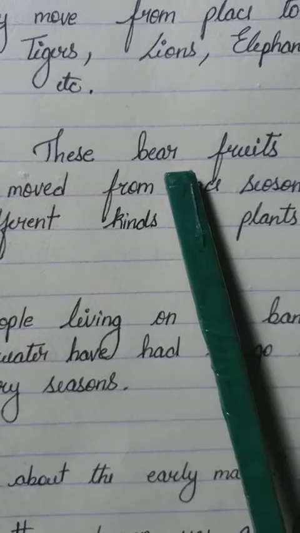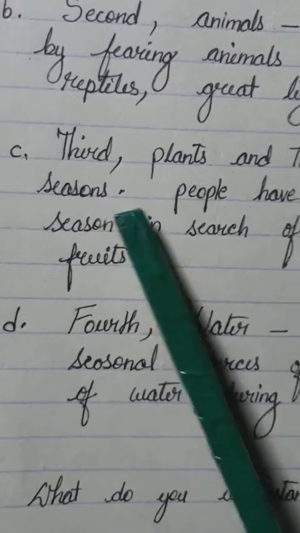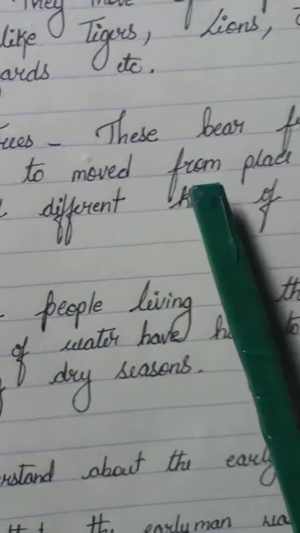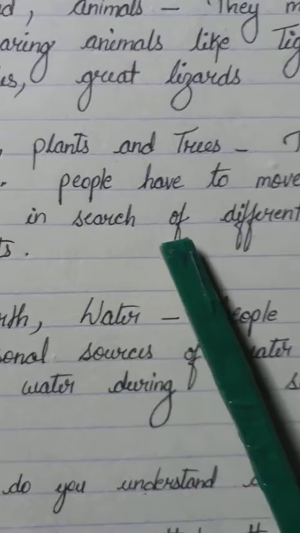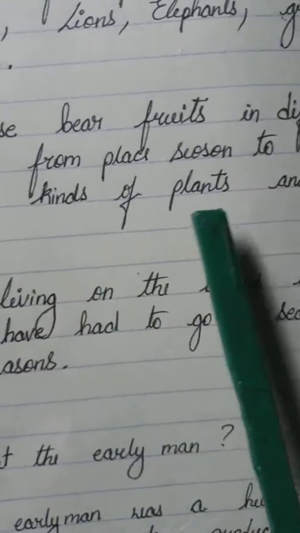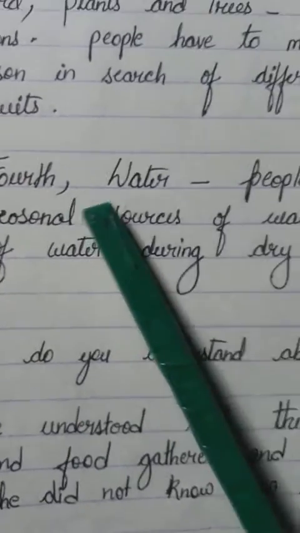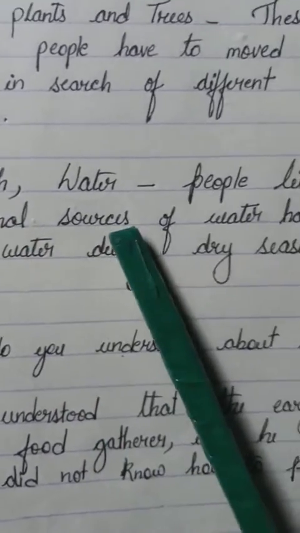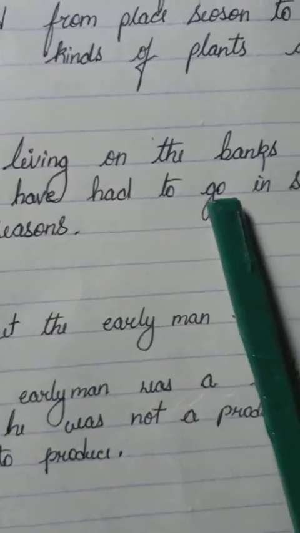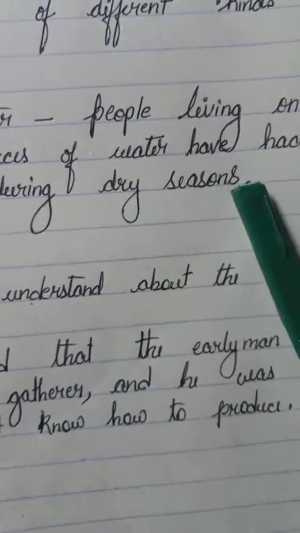These bear fruits in different seasons, so people have to move from place to place season to season in search of different kinds of plants and fruits. Point D, fourth is water. People living on the banks of seasonal sources of water have had to go in search of water during dry seasons.